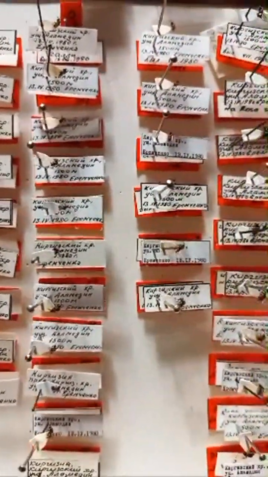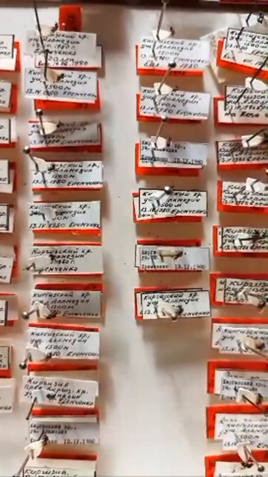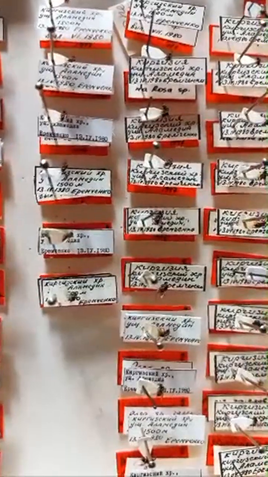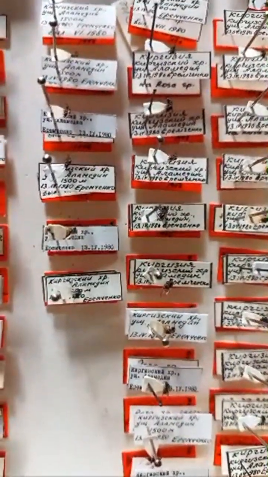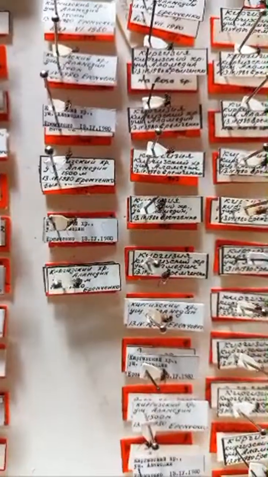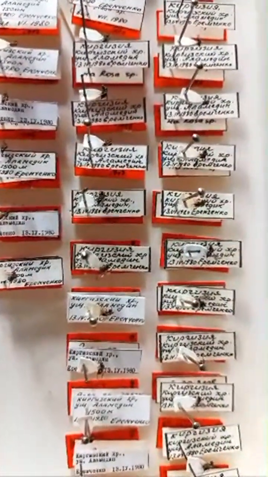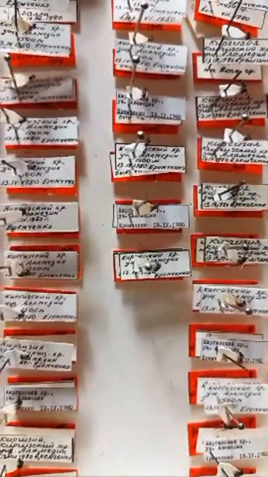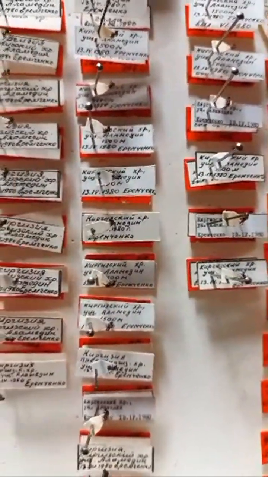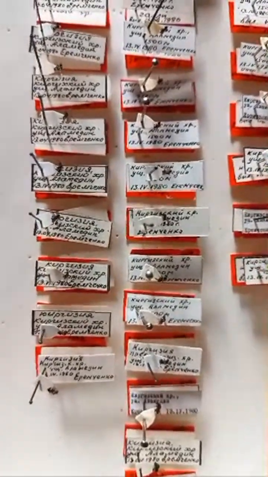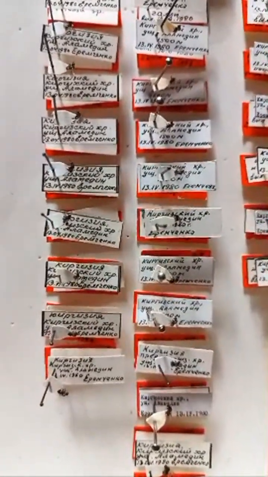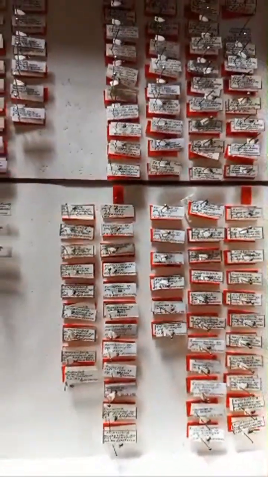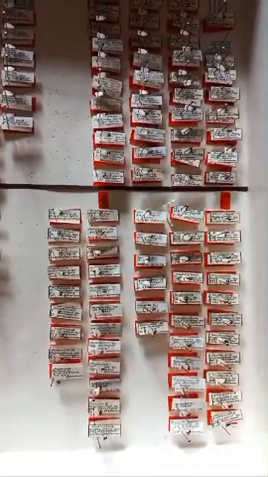Next time I will show you other parts of our collections. I show you mostly labels, because the insects are relatively small, about 5 mm in size. These are not butterflies, these are not big wasps, these are tiny Chalcid wasps, entomophagous and phytophagous Chalcid wasps of the family Torymidae and Ormyridae. Today, Torymidae and Ormyridae in the collection of the Institute of Zoology of the National Academy of Sciences.